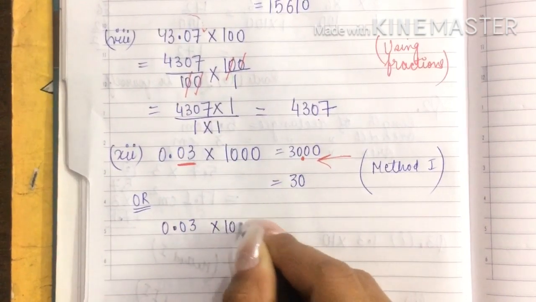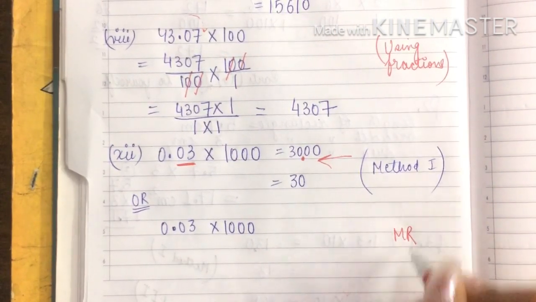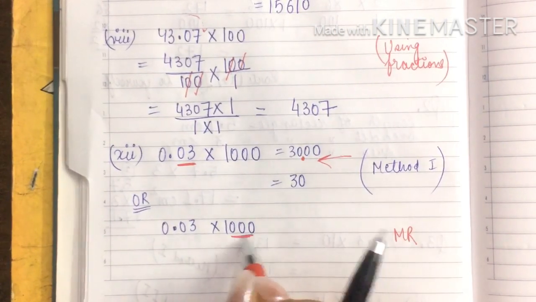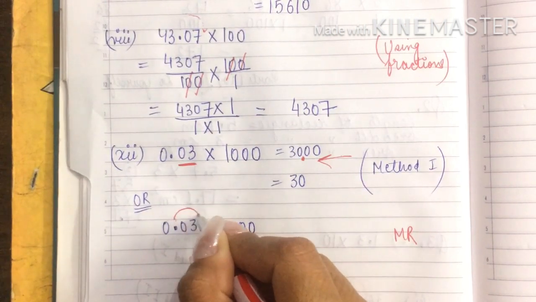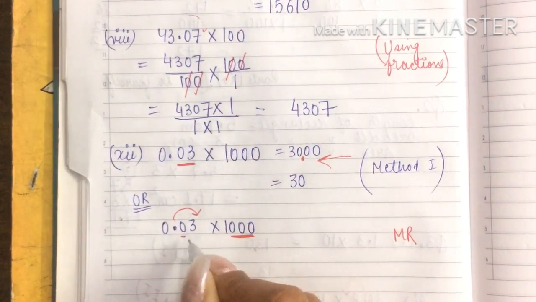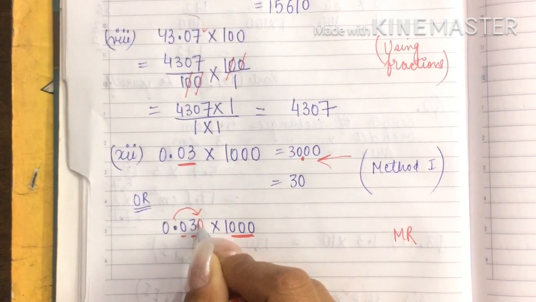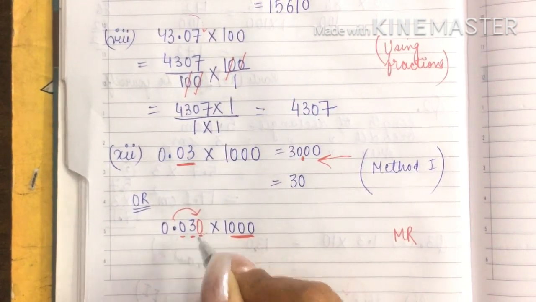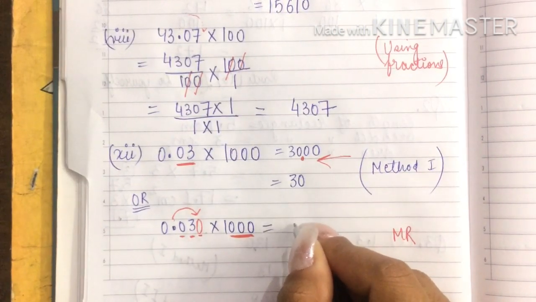0.03 multiplied by 1000. The shortcut says multiply right. The point has to go to the right side. 3 zeros. We are multiplying with 1000. The point will go 3 places to the right side. 1, 2. I have only 2 places. What to do? I'll put a 0 here. So the point will go to the end.